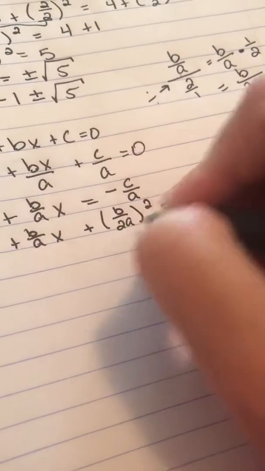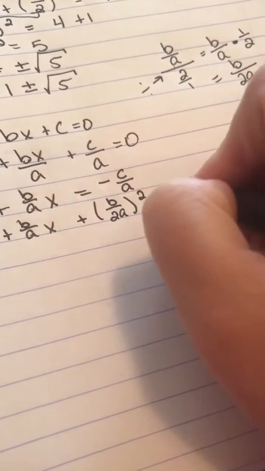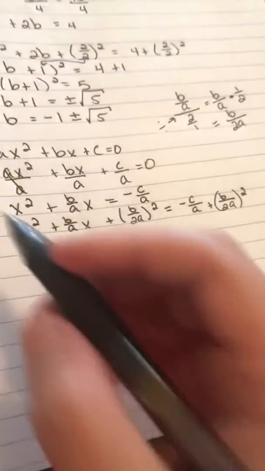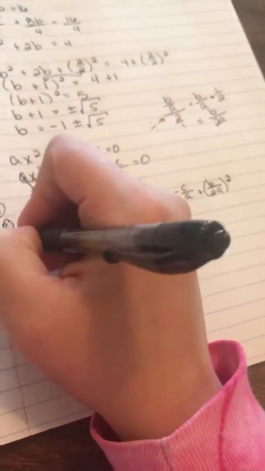squared, and if we add it to the left, you have to also add it to the right. Okay, then we're going to write it as a perfect square here.